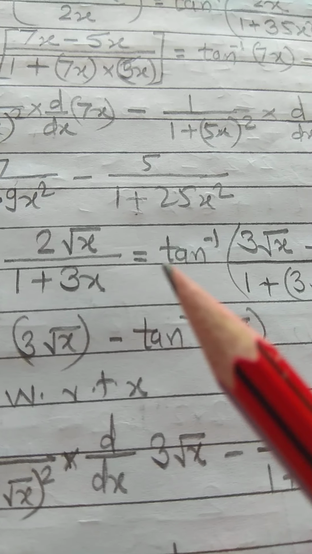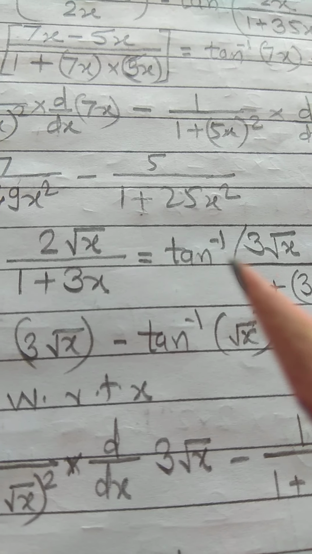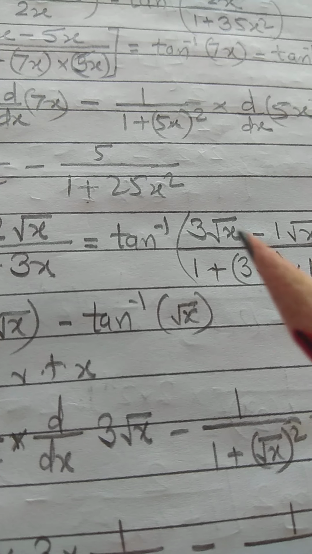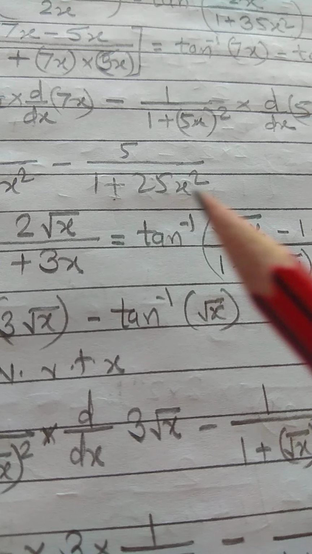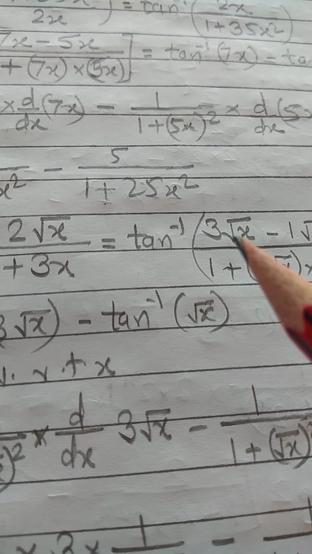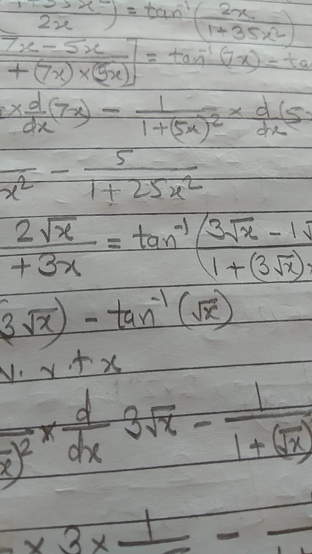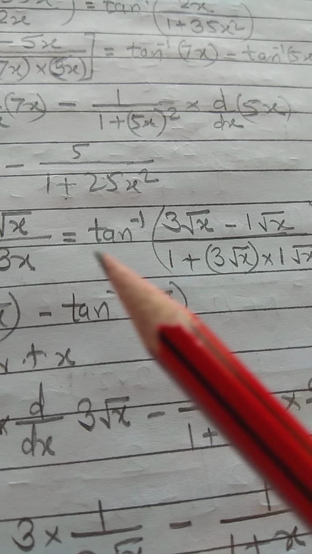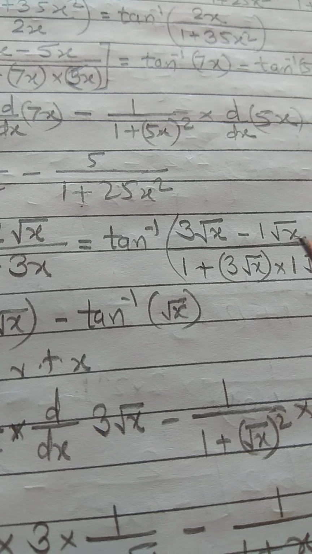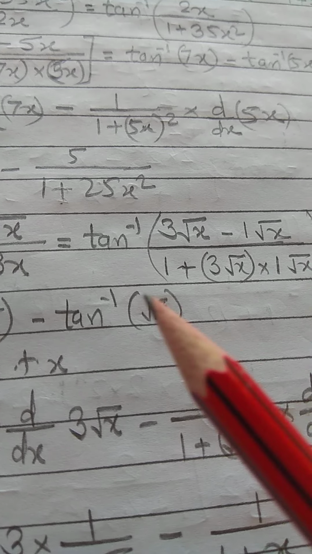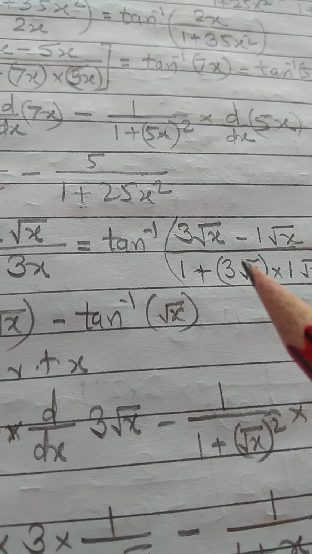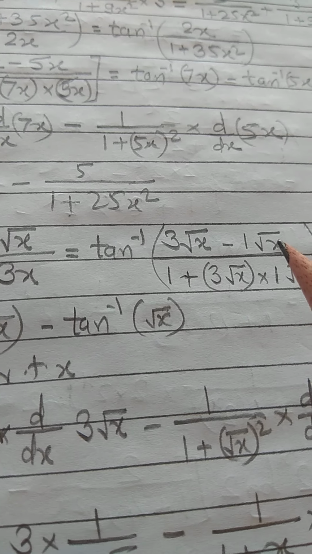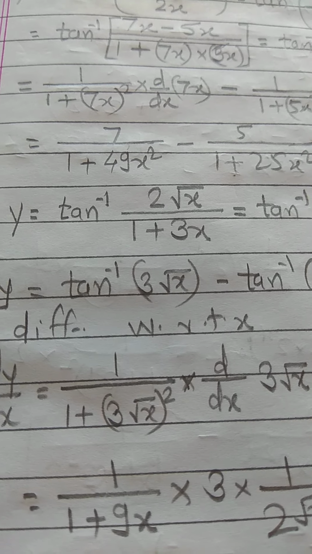That is equal to tan inverse of this 2 root x, we can have it as 3 root x minus 1 root x. 3a minus 1a is 2a. Also, this 3 root x into 1 root x can give you 3x. So this 3x can be written as 3 root x into 1 root x. This is of the type tan inverse of a minus b upon 1 plus ab, that means tan inverse of a minus tan inverse of b. Here it will be tan inverse of 3 root x minus tan inverse of 1 root x.